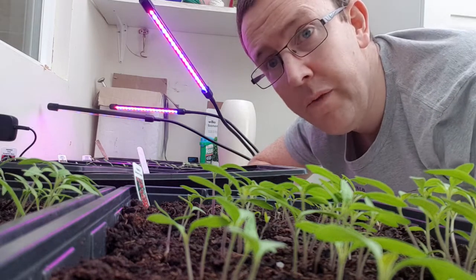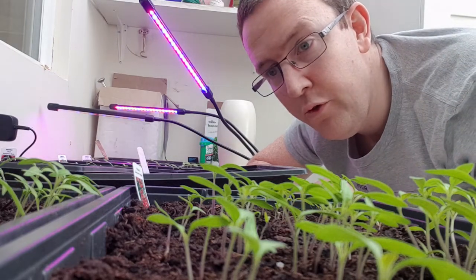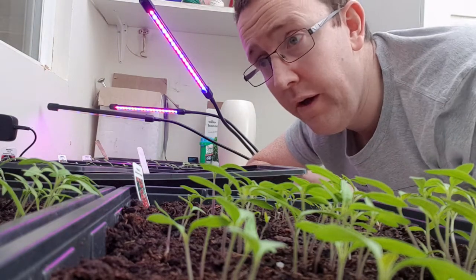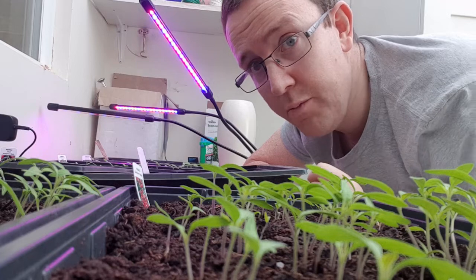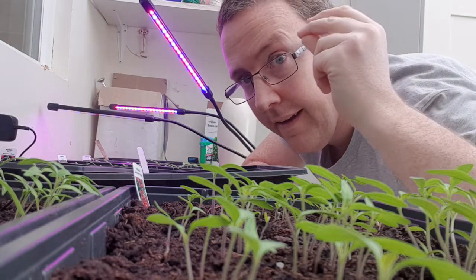And I'm going to show you what this looks like in both day and night and how the plants have been moving. And you can relate this to your various syllabuses in terms of plant response to light. So I'm going to show you what they look like at night right now.